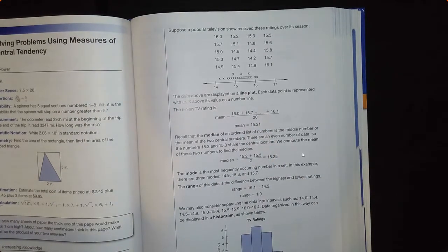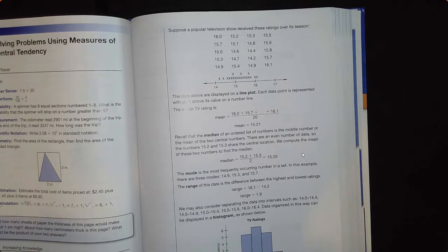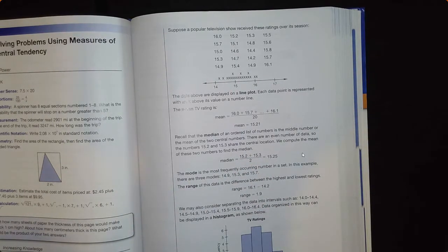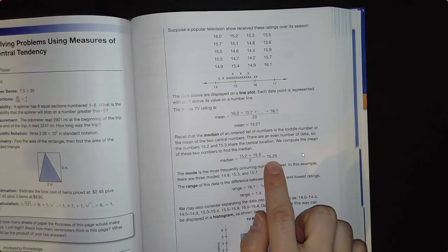Okay. The median average is when it is listed from smallest to largest, you pick the middle number. Okay. And in this case, the median average is actually in between two numbers. Because there's an even amount of numbers, it's always going to be in between. You're going to have to take a mean of the two numbers in the middle. And that'll give you 15.25.